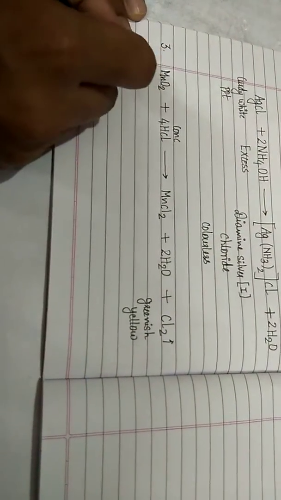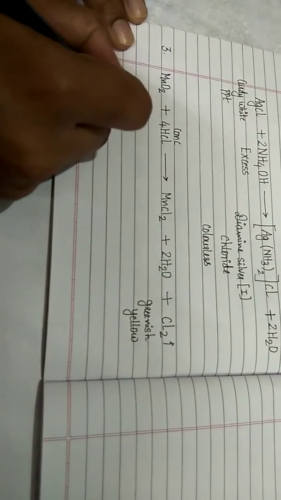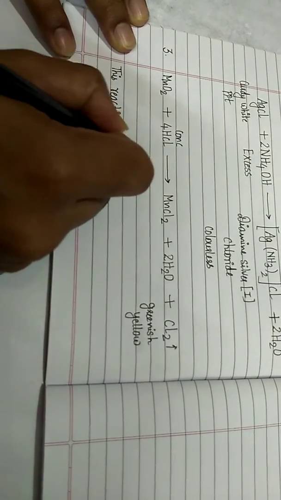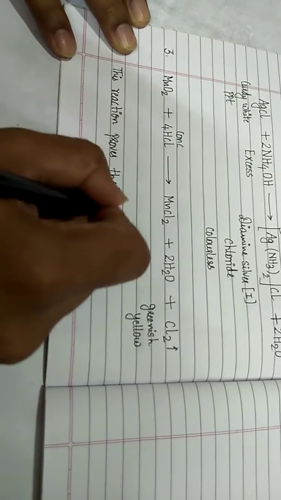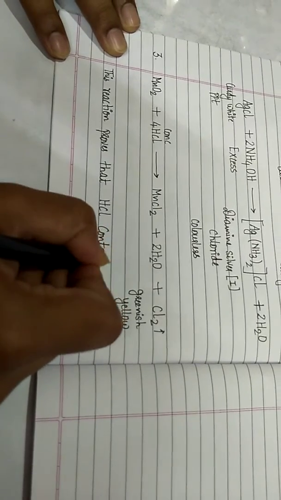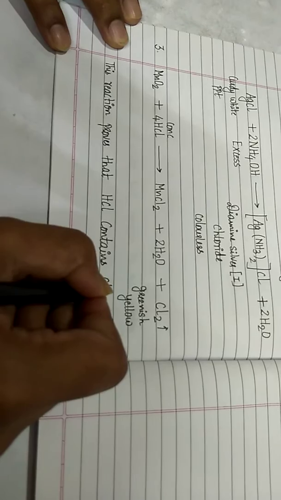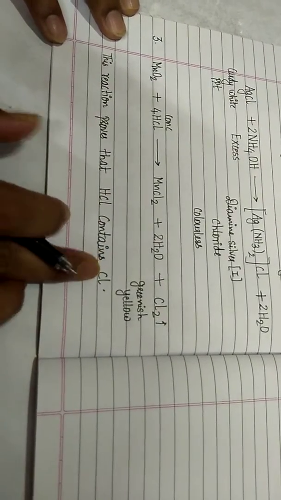So this reaction also proves that HCl contains chlorine.